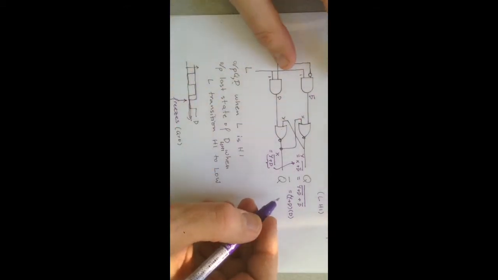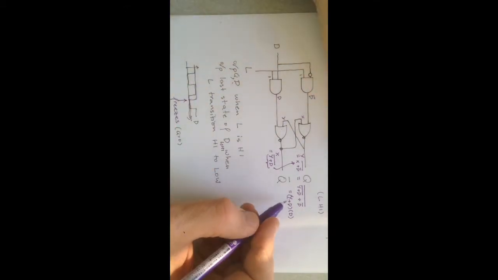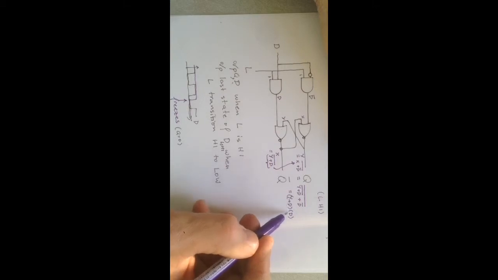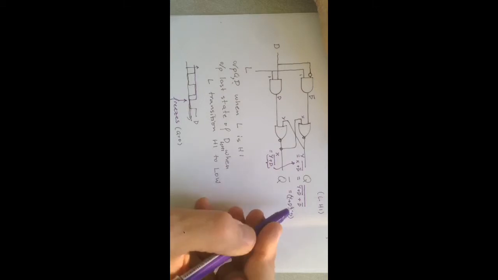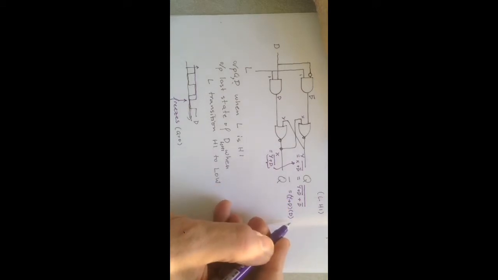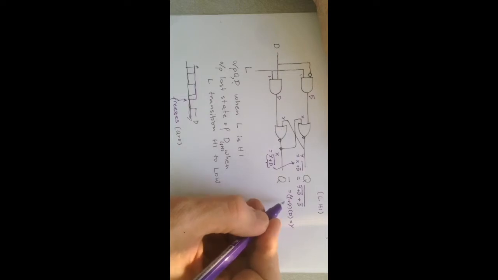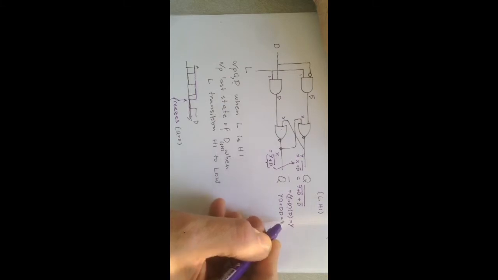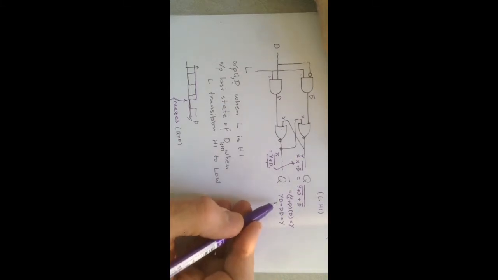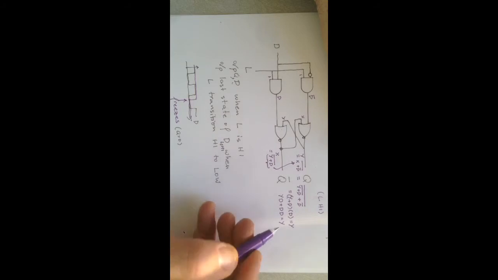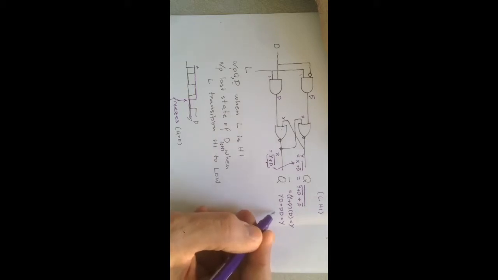Now, this has to equal Y. So now we can try to solve that for Y. Well, the D distributes in, so we just get YD plus DD equals Y. And the DD, any number ANDed with itself, is always going to just equal the number, right?